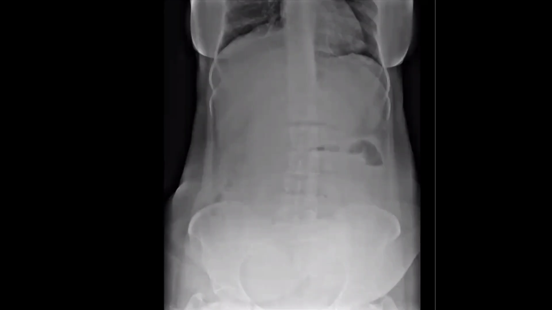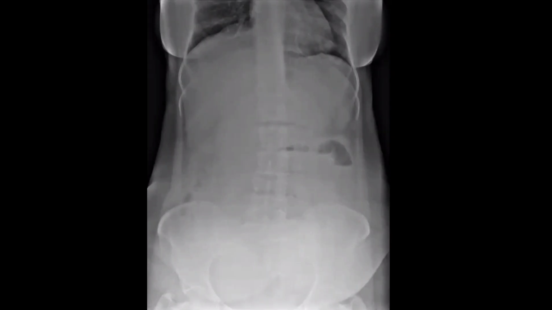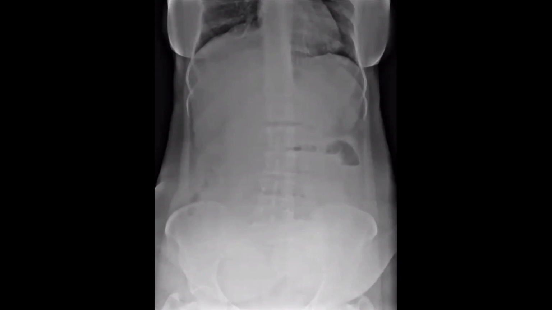Okay, what can you see here? Candidate number 6. I'm presented with an X-ray abdomen frontal projection of a skeletally mature female patient. Here I can see a paucity of bowel gas shadows in the abdomen.